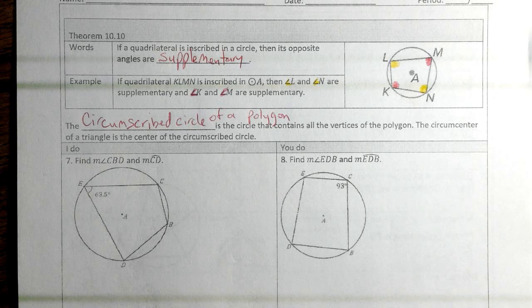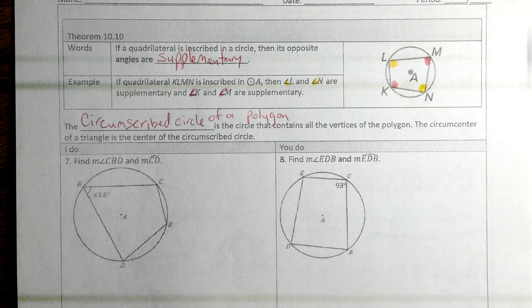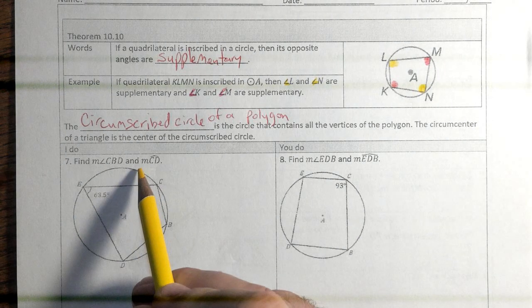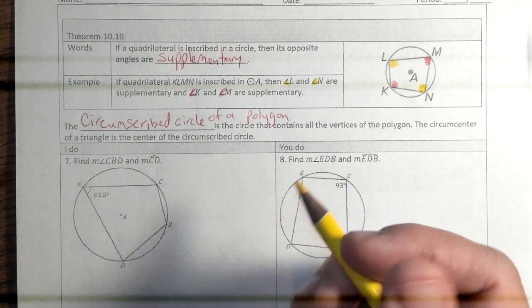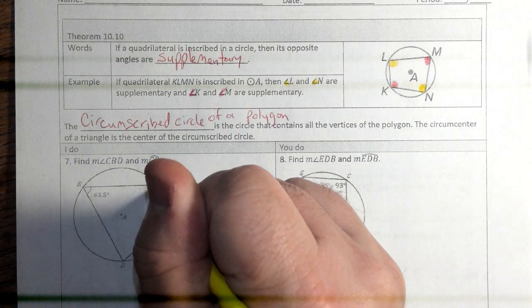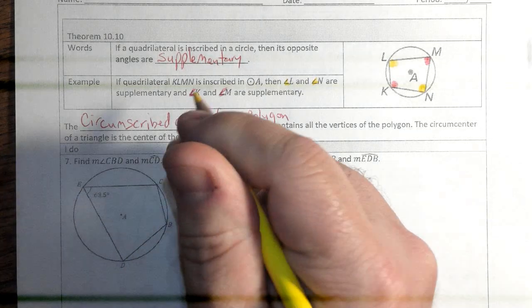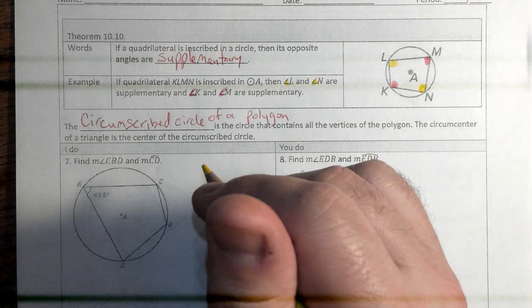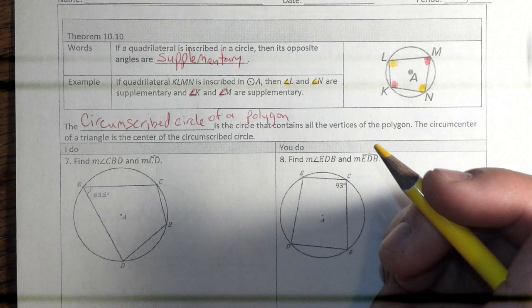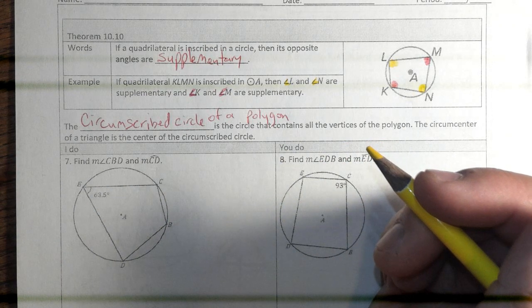All right, so number one, we're going to find the measure of angle CBD and the measure of arc CD. Is that what they want? I'll make sure.